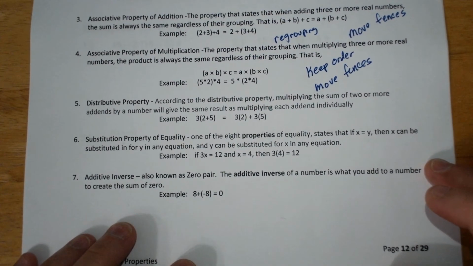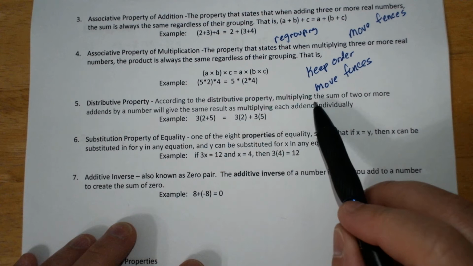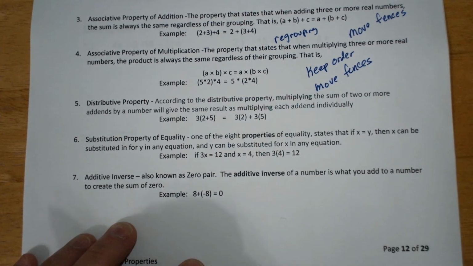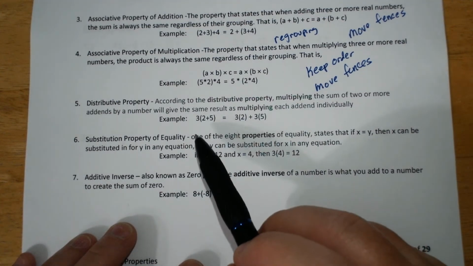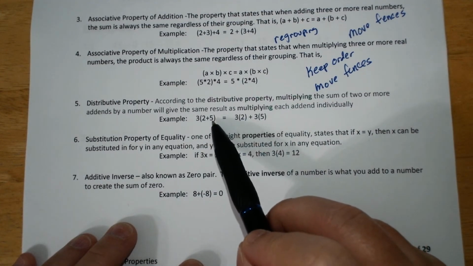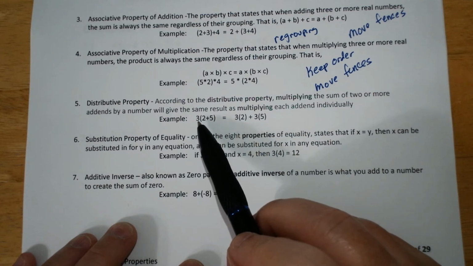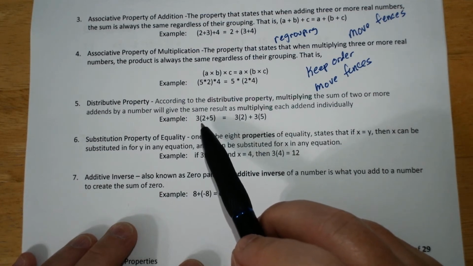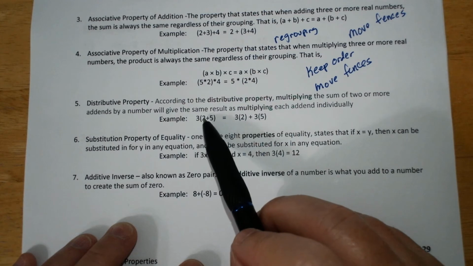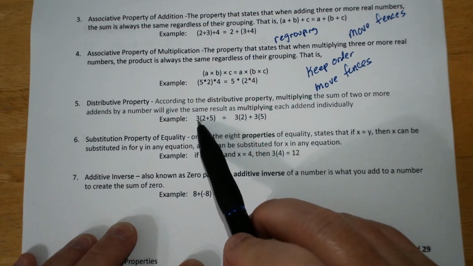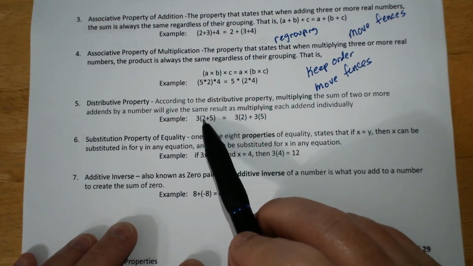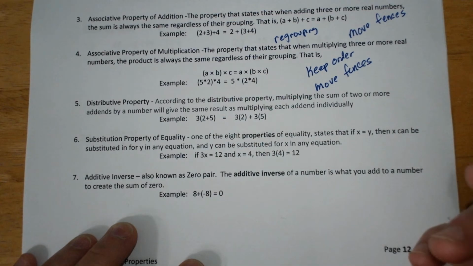Distributive property. According to the distributive property, multiplying the sum of 2 or more add-ins by a number will give the same result as multiplying each add-in individually. When you do PEMDAS, you are told to do the parentheses and then the multiplication. In actuality, it is a legal move that if you multiply the term outside, it multiplies 3 times 2 and then 3 times 5, it is the same information.